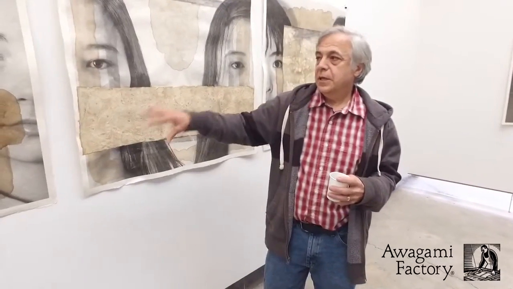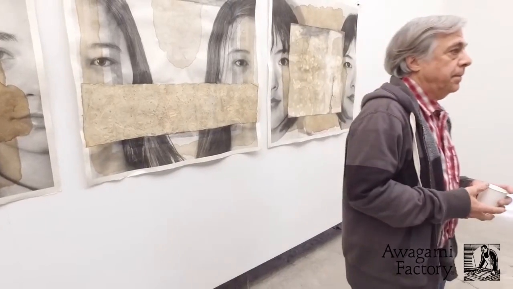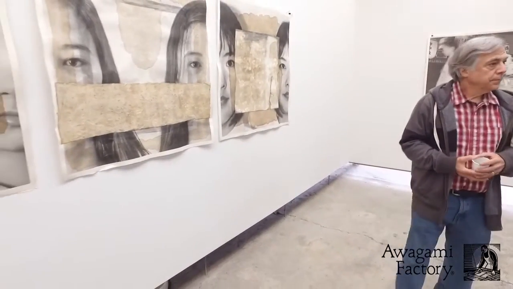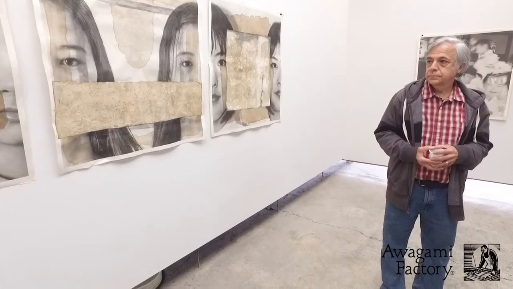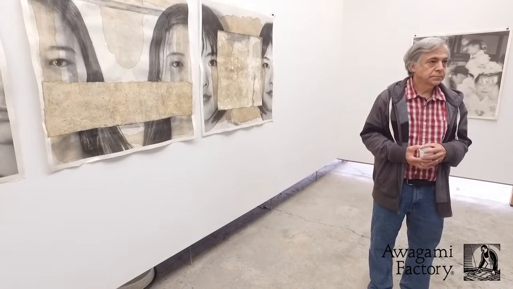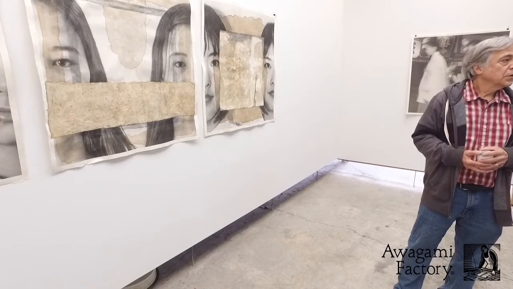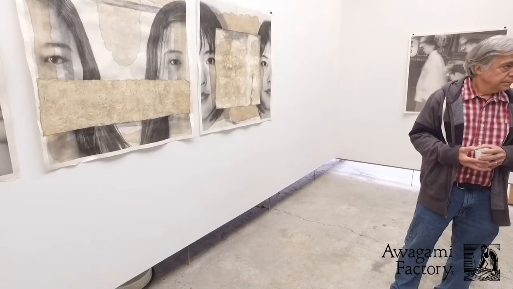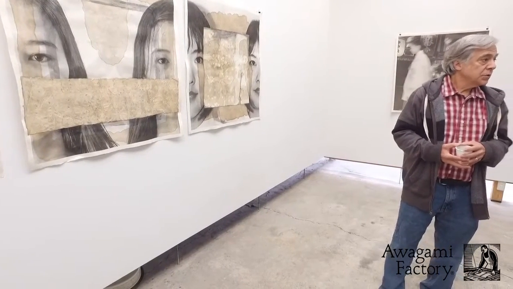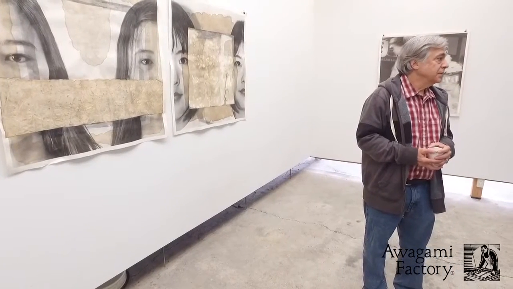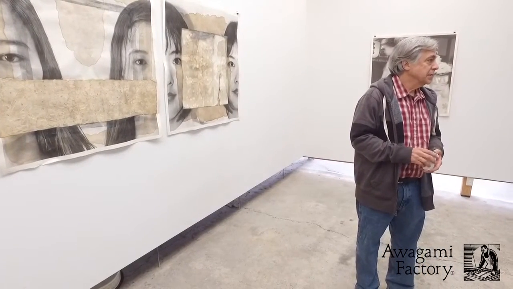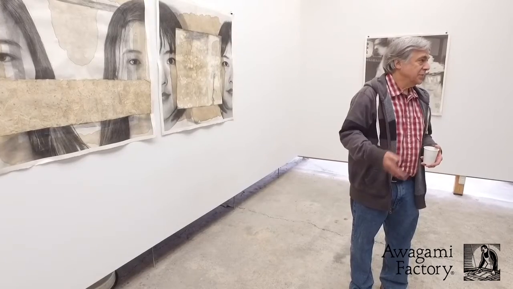Some of them are stained several times, and then some of the color bleached out. The different color means times of the application of the coffee, and also the intensity of the opacity. Some of the coffee was watered down, some of it was full strength.